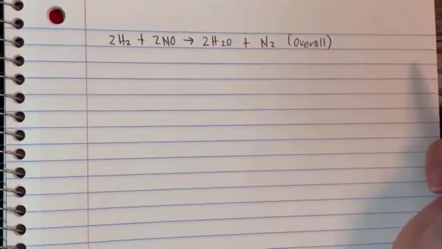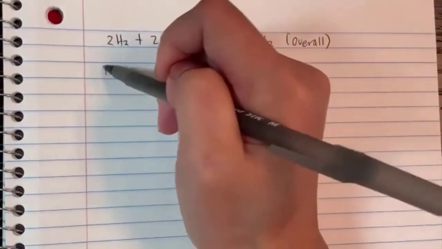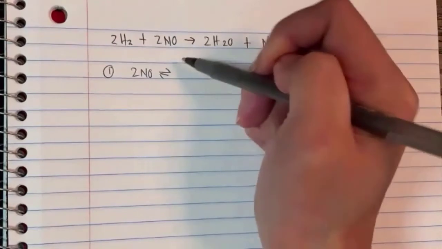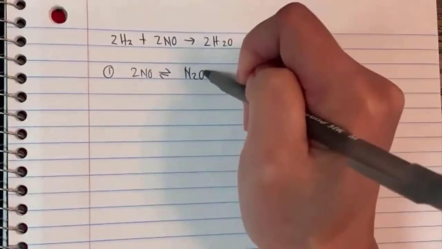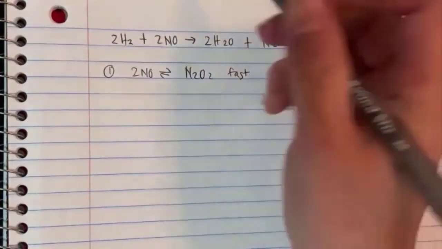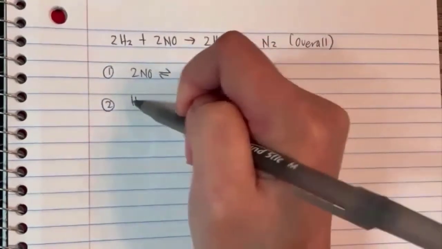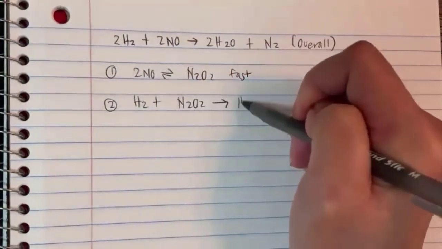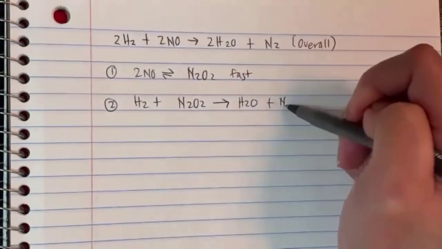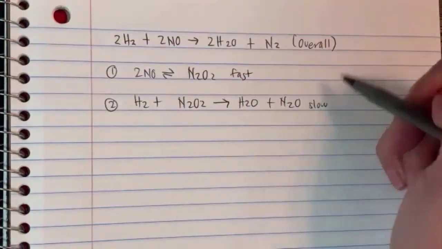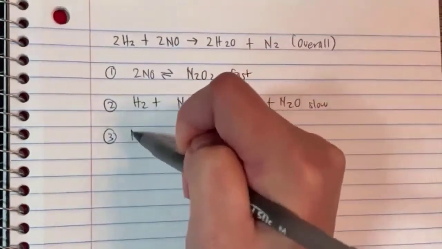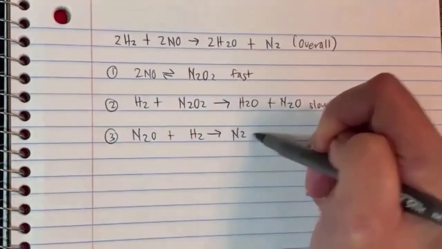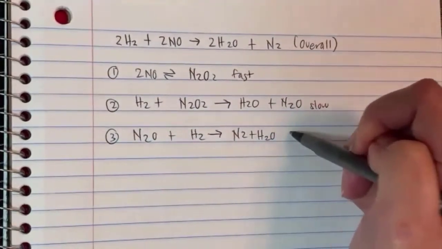So here's my overall reaction. Then we've got mechanism step 1, and 2 NO goes to N2O2, this is my fast step. Step 2, N2O2 plus H2 goes to N2O plus H2O. Step 3, N2O plus H2 goes to N2 plus H2O.